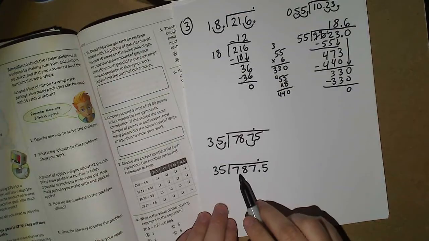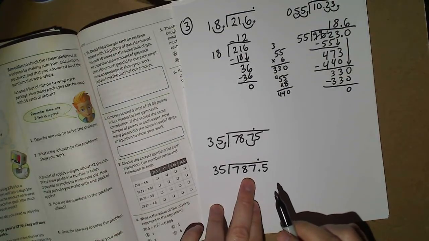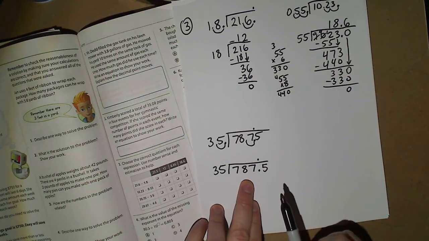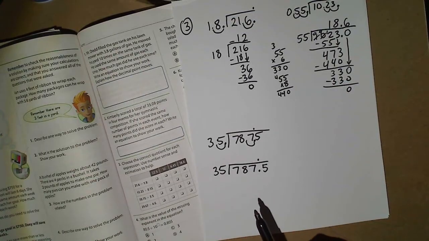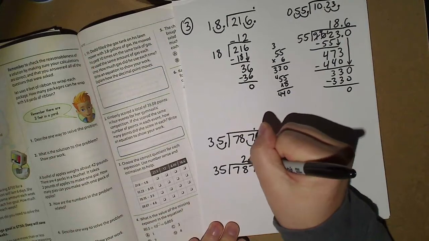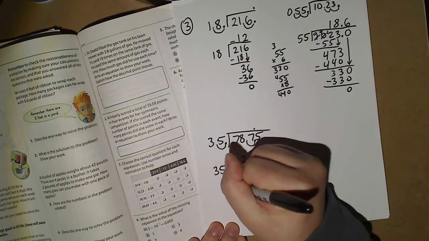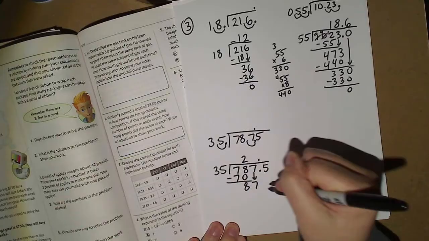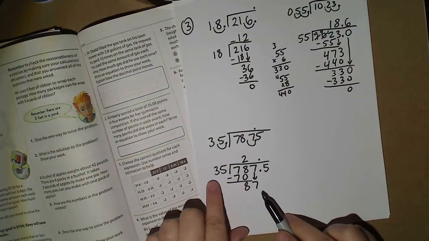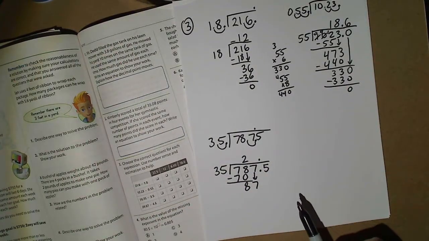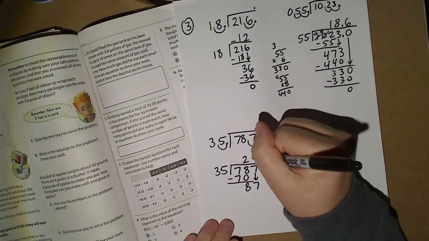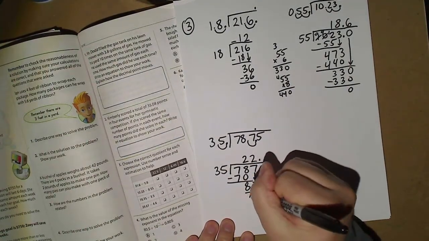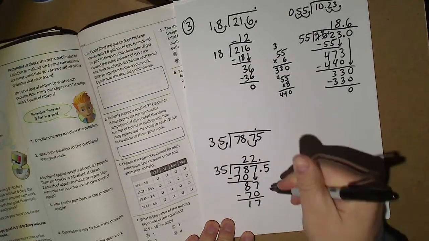Now I divide. Does 35 go into 7? No. Does it go into 78? Yes. In fact, let me think about this. 35 times 2 would be 70, and I don't think I can get better than that. So 2 times 35 is 70. Subtract, I get 8. I'll bring down my 7. Now, again, 70. If I try to fit another group of 35 in there, I'm going to be over. So I'm going to go 2 again. So that's still 70, and I get 17.